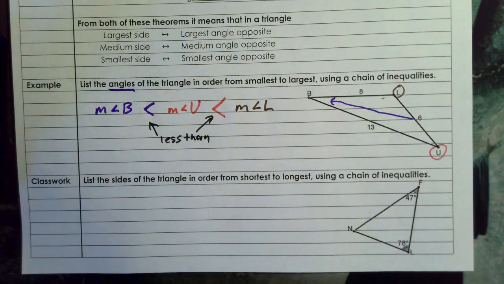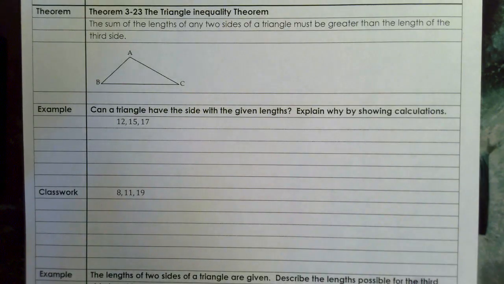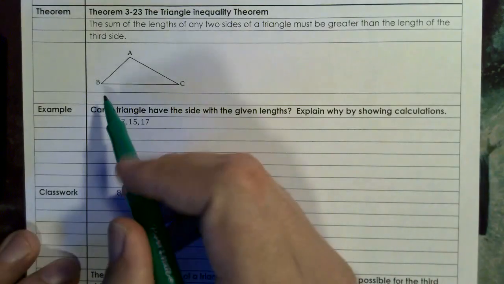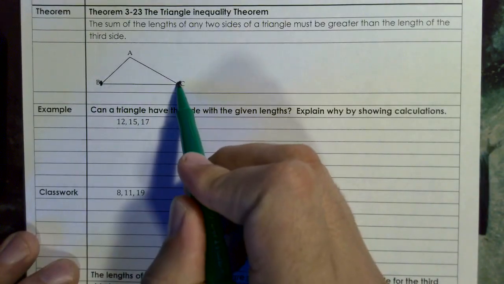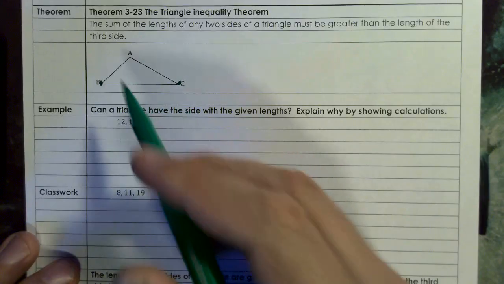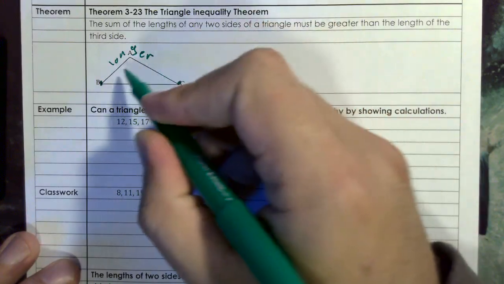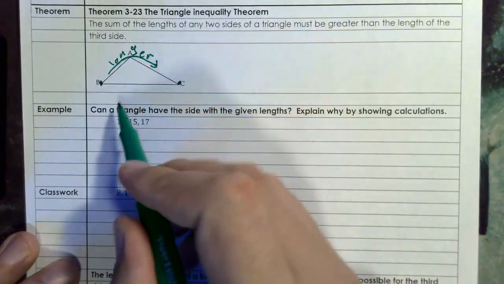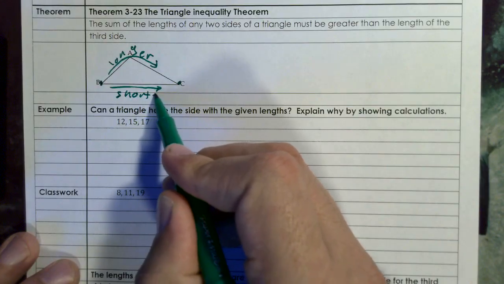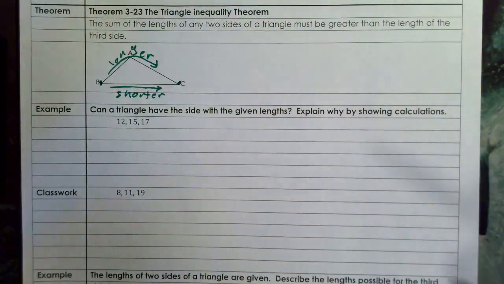Our next theorem says that if you take two sides of a triangle, their sum has got to be bigger than the other side. What that means is the quick way to get from B to C is to go straight across. If you have to go up to A and then down to C, this is going to take longer going along this way than it would be to go this way, which is much shorter. That's the idea of this theorem, and that's true about any of the side lengths.